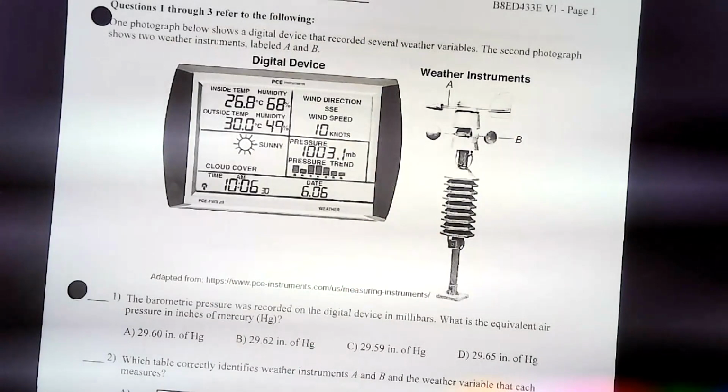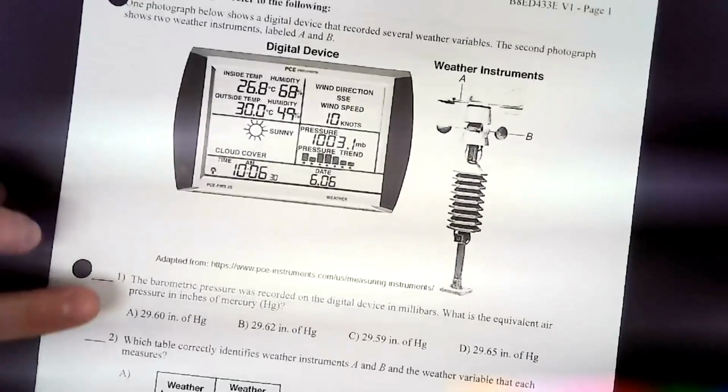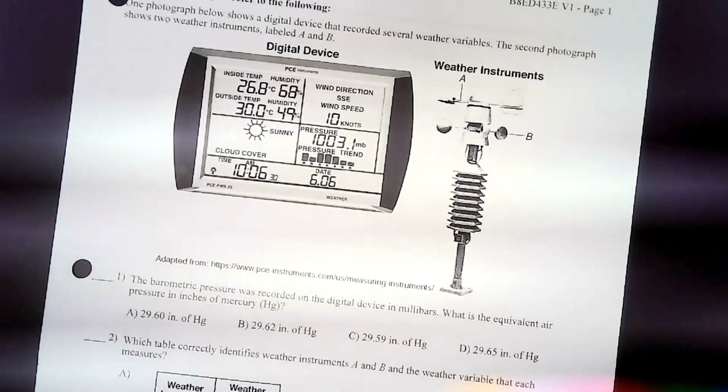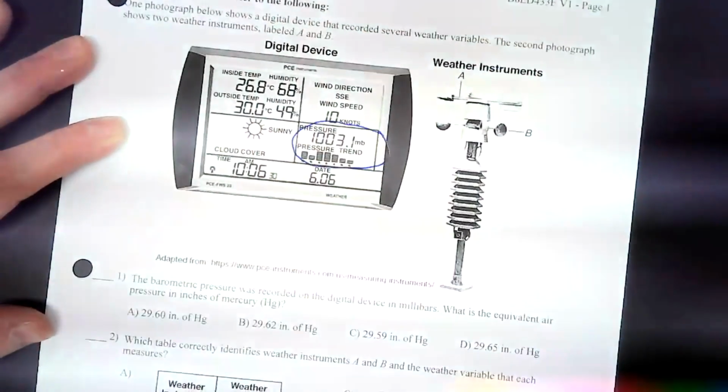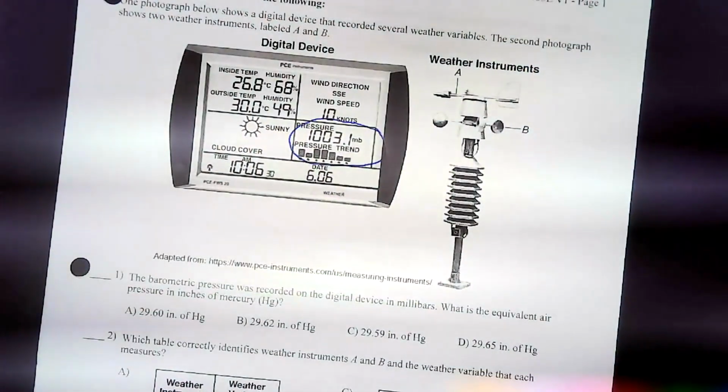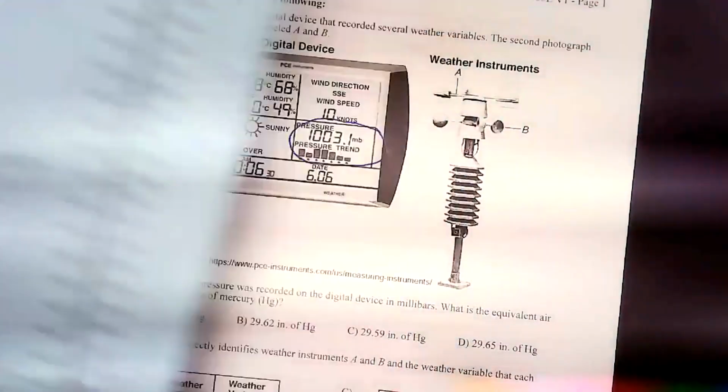One photograph below shows a digital device that recorded several weather variables. The second shows 2 instruments labeled A and B. So then question 1, the barometric pressure was recorded on the digital device in millibars. It's right there. What is the equivalent to air pressure in inches of mercury? All you had to do was convert using your reference table.